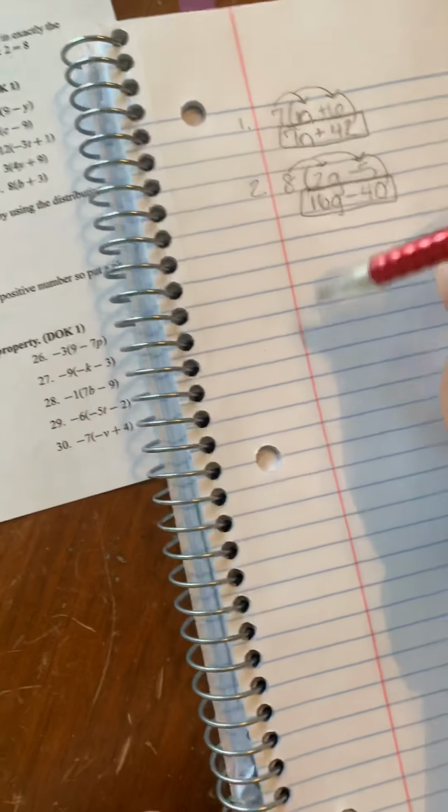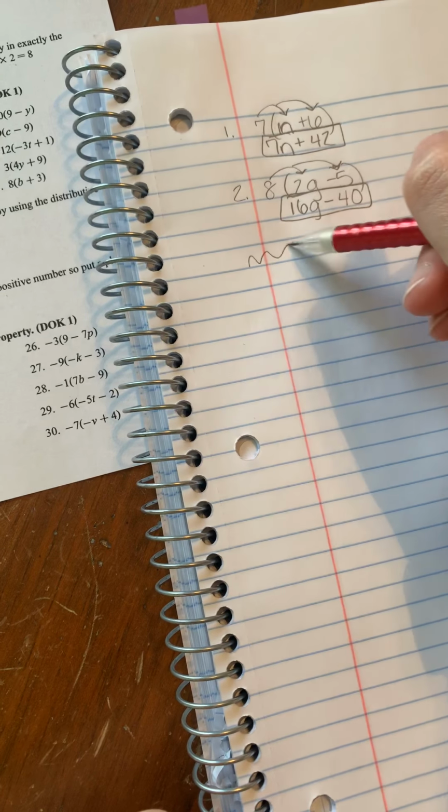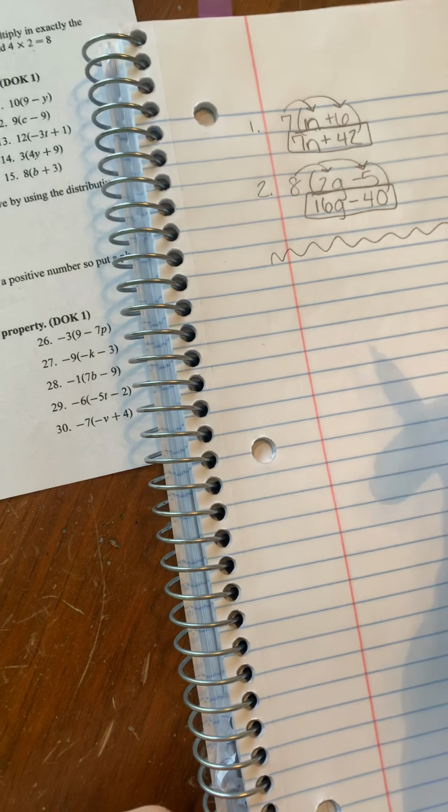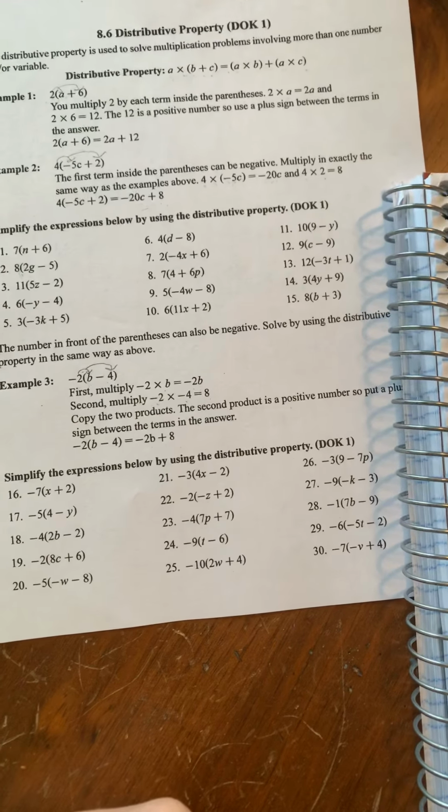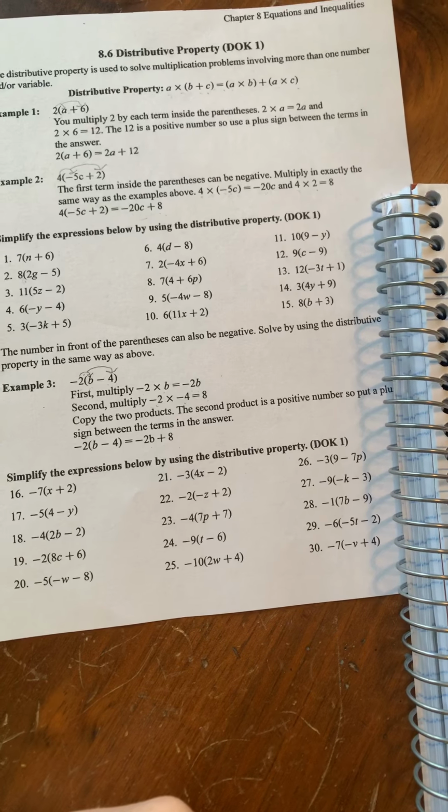Okay, so on our paper, I'm going to work out a couple of these with you. Put a squiggly line here because I'm not finishing numbers 3 through 15, but you will, okay?